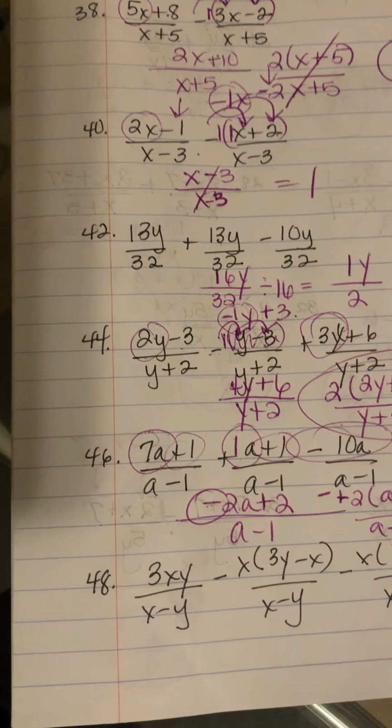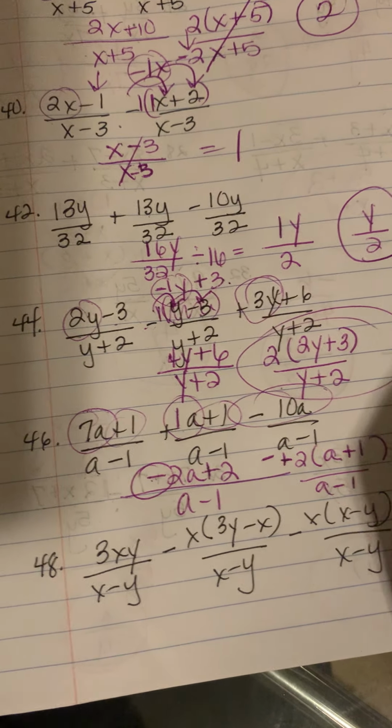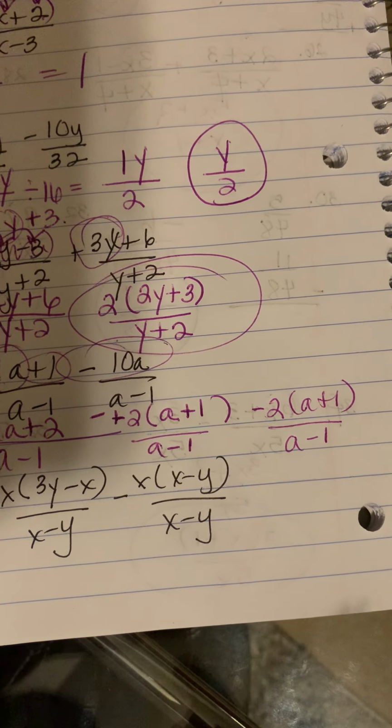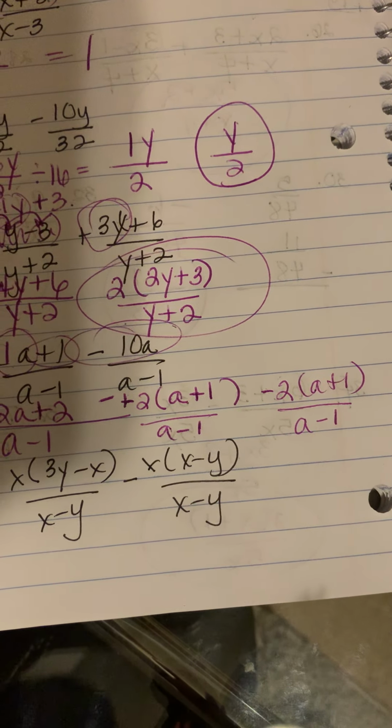Okay, so you can either leave your -2 here. Just leave it right there. I know exactly what you're trying to tell me. Just leave it. Just throw the negative in front.